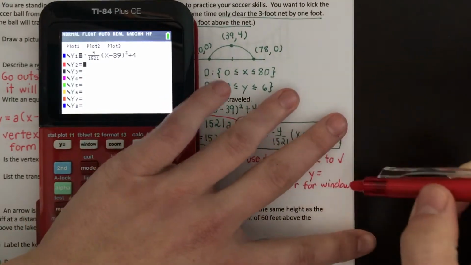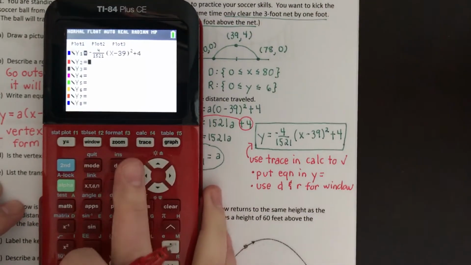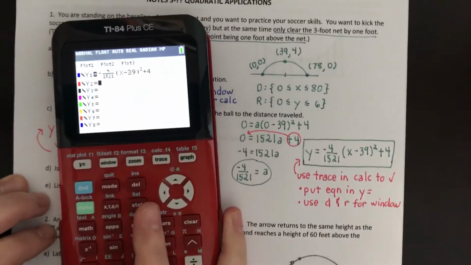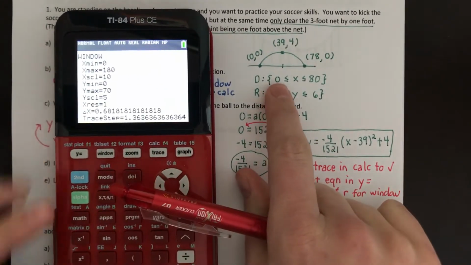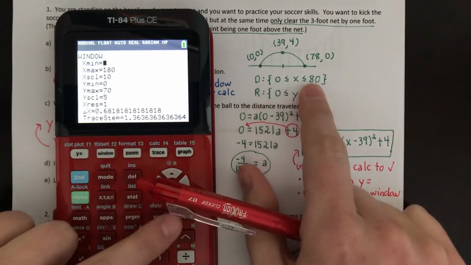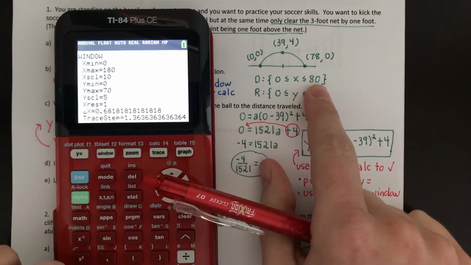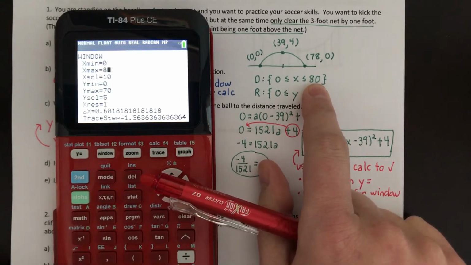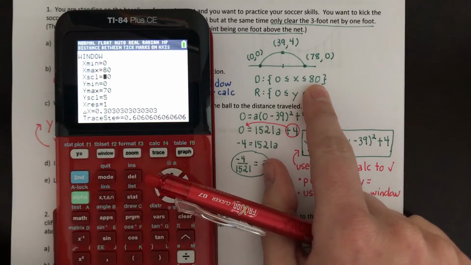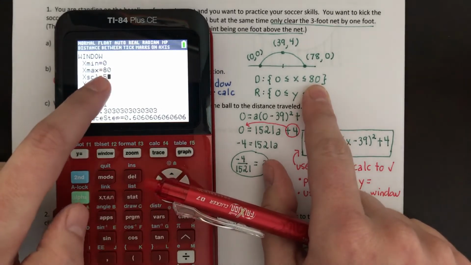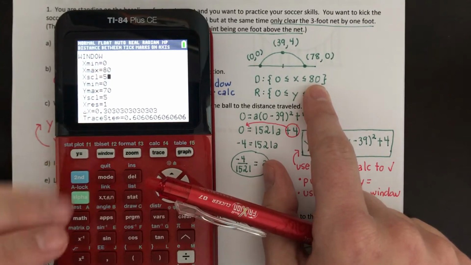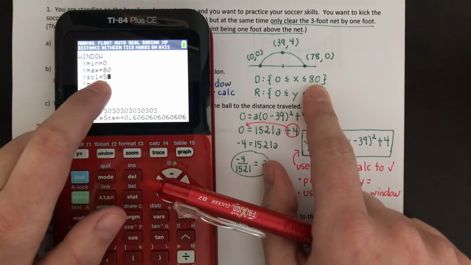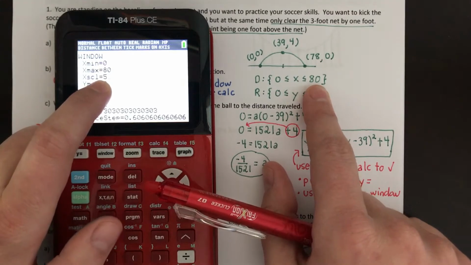So I am going to go to my window, and my x min is 0, perfect. My x max is going to be 80, and I'm going to scale by 5. Okay, that means what am I counting by? To get from 0 to 80, am I counting by 1, 2, 3, 4, all the way to 80? No, I'm going to count by 5. So 5, 10, 15, 20, all the way to 80.